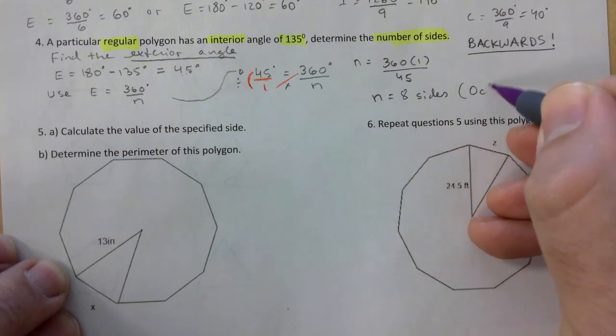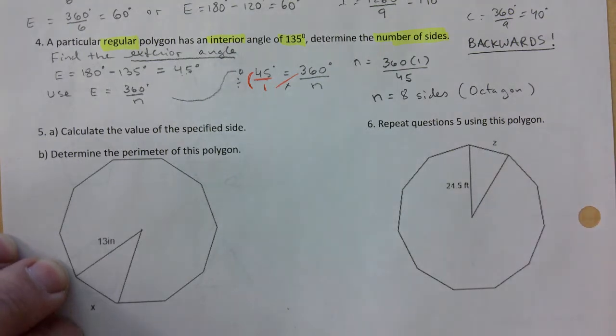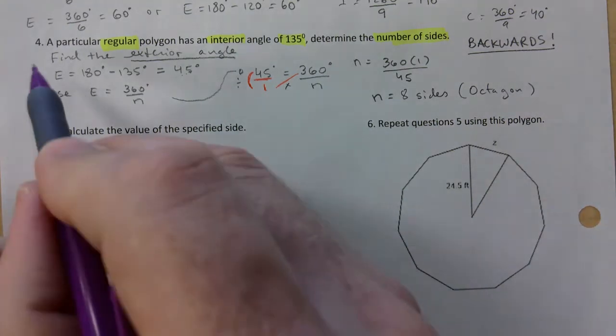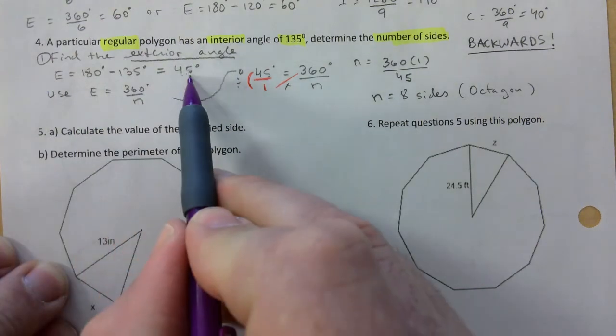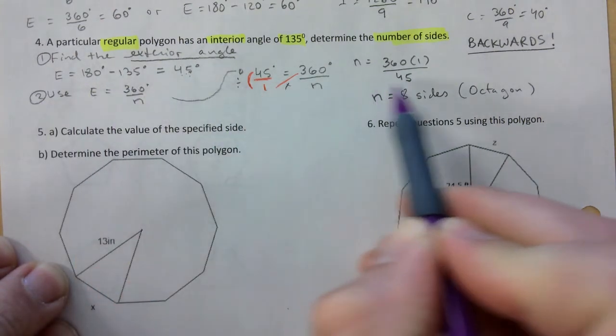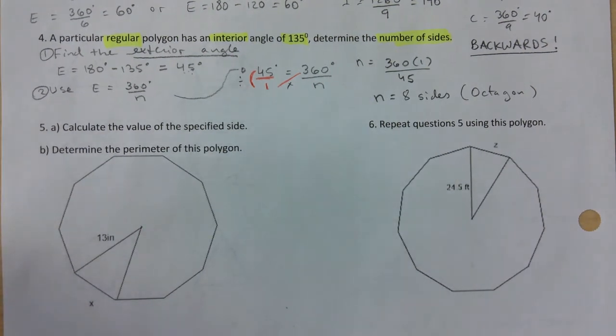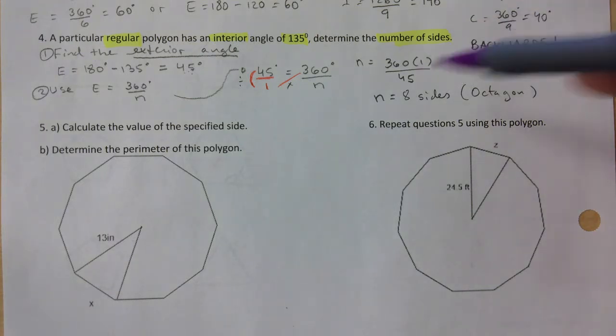And this is an octagon. So step 1, find the exterior angle. Step 2, use the exterior angle formula and just cross multiply and divide to get n. So this is probably a 2-mark question. If you want to be prepared for that, I would add something like this to my study sheet.